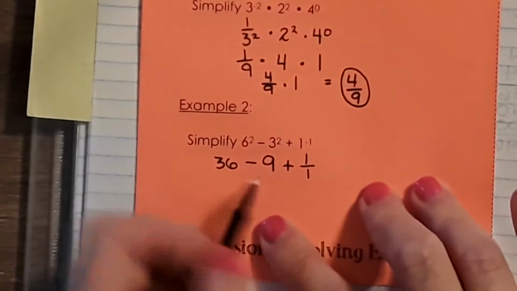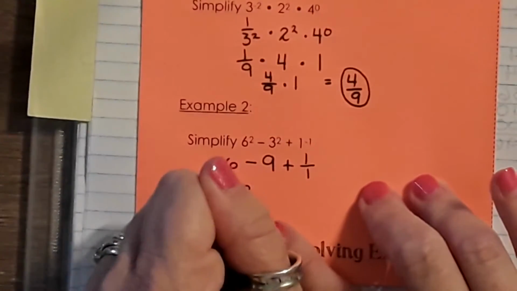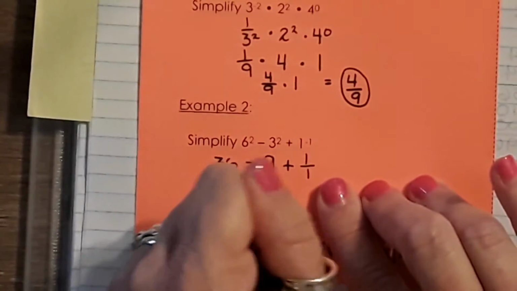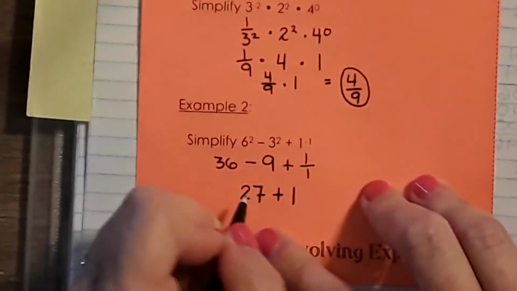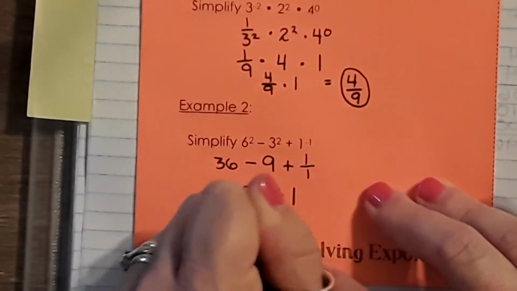36 minus 9 is what, ladies and gentlemen? 27, okay? And 1 divided by 1 is really just what? 1. So 27 plus 1, my answer is 28.